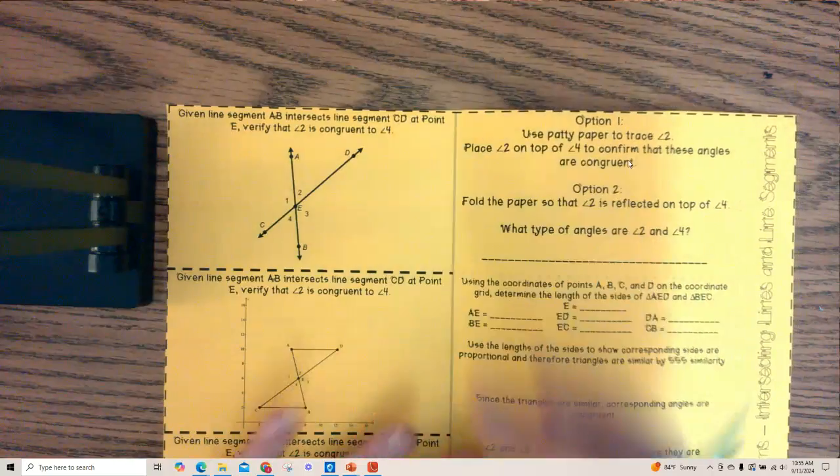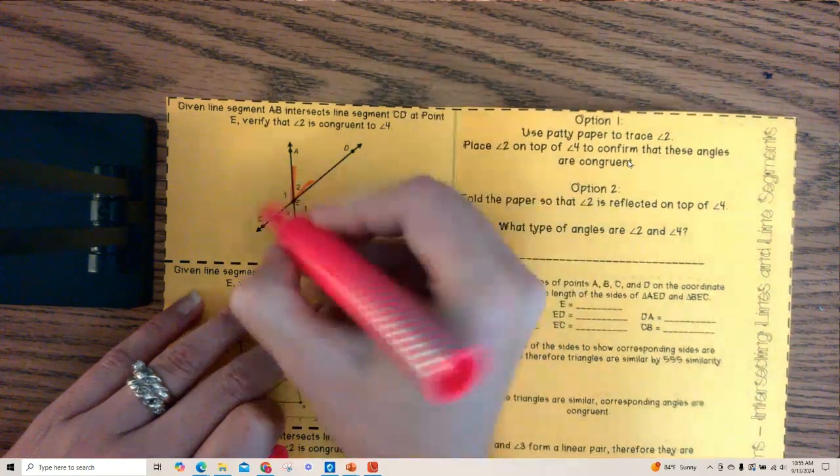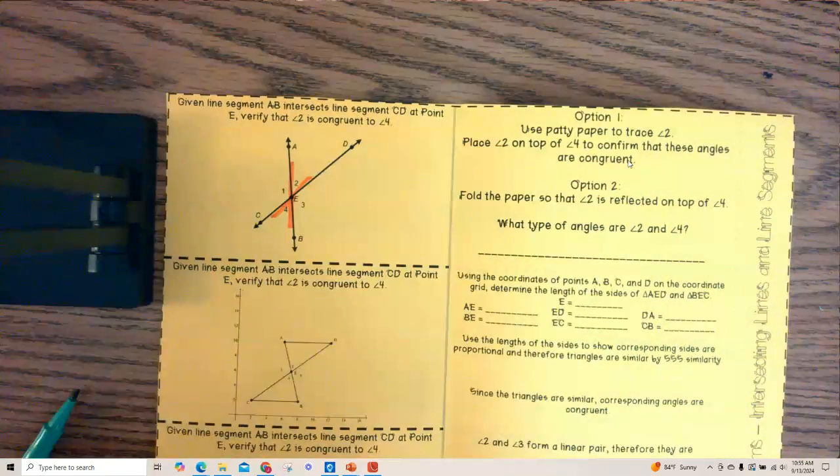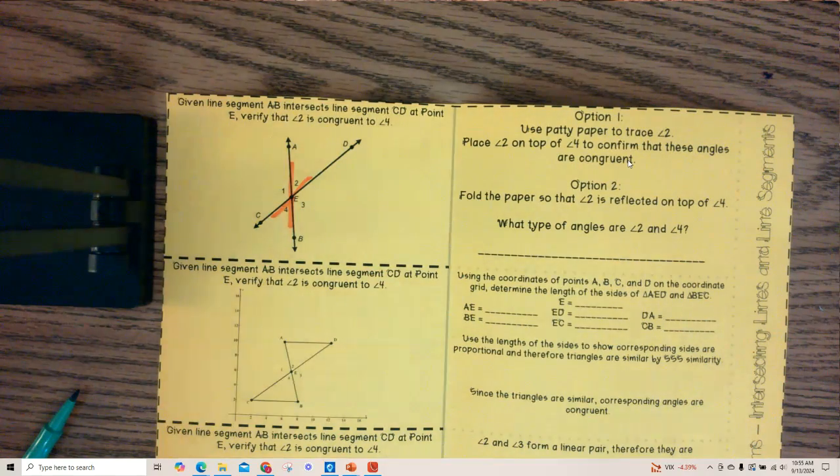All right, given line segment AB intersects line segment CD at point E, verify that angle 2 is congruent to angle 4. So we're trying to prove that angle 2 is congruent to angle 4. So option 1 is our patty paper that we've been using.